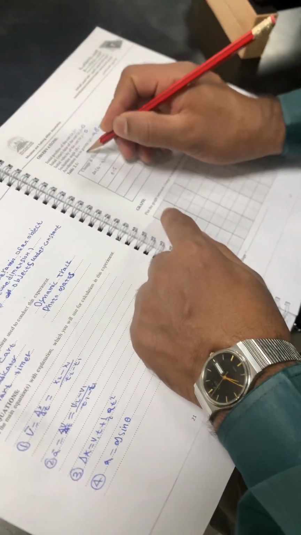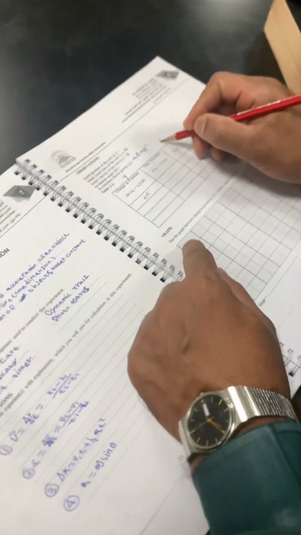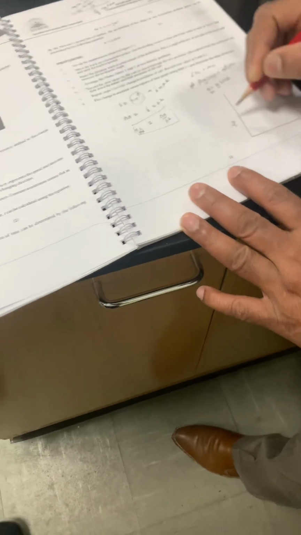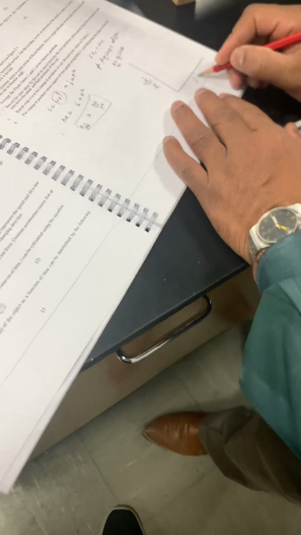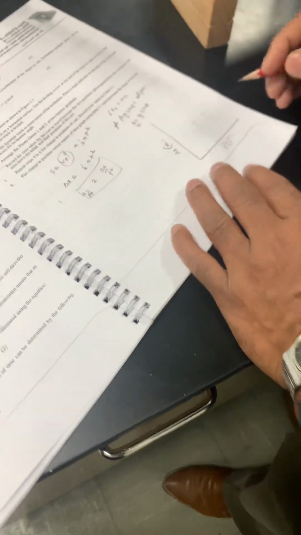You are going to draw the graph. This is the y-axis, this is the x-axis. If you draw the graph, this is delta x in meter, and this is t squared, second squared, on the y-axis. You will get a straight line.